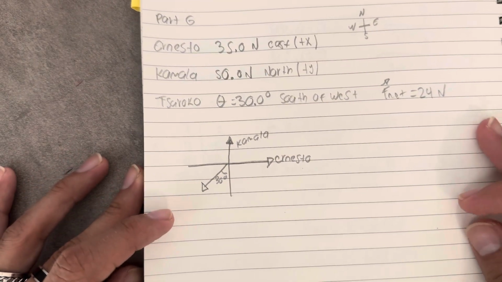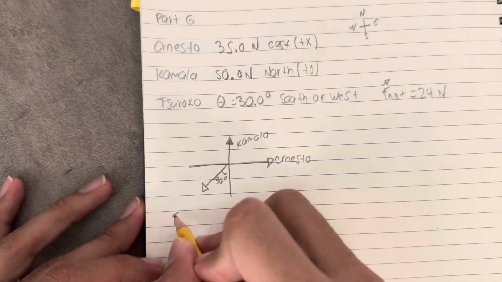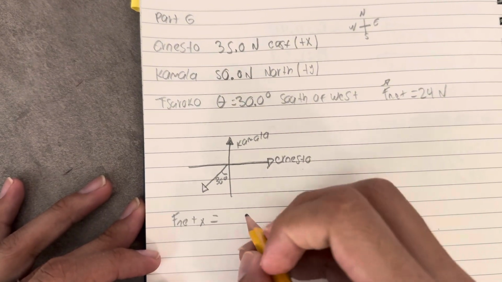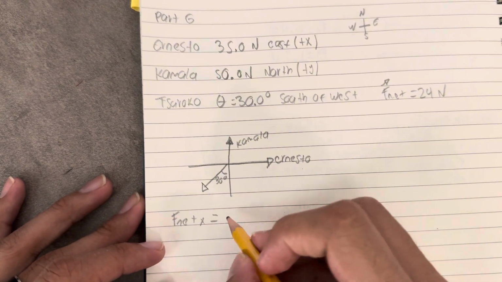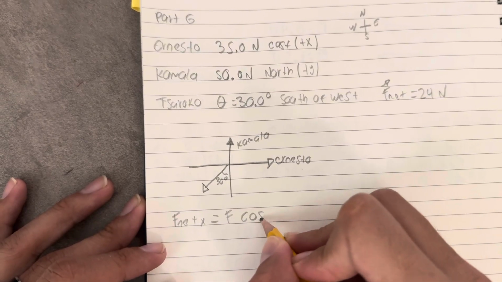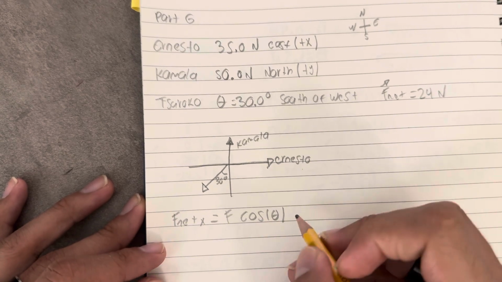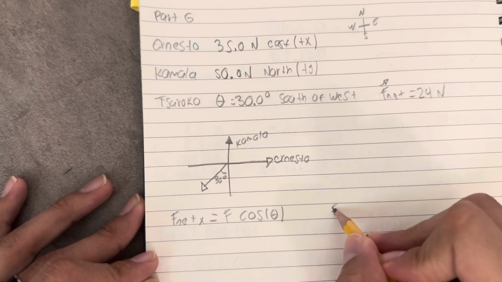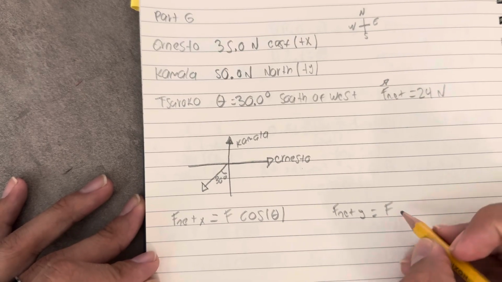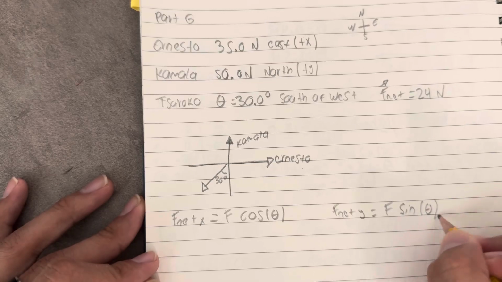So now we know that F net x is equal to the force times cosine of the angle, and F net y is equal to force times sine of the angle.